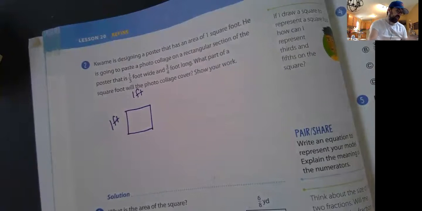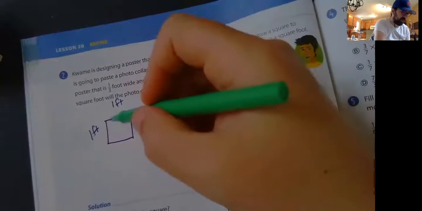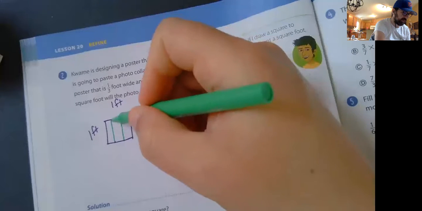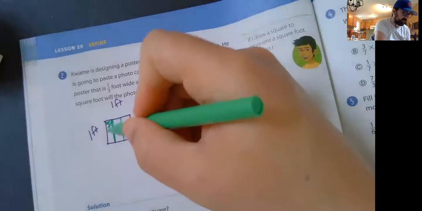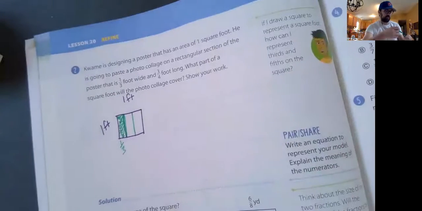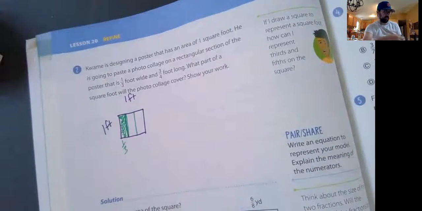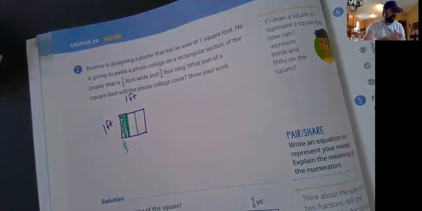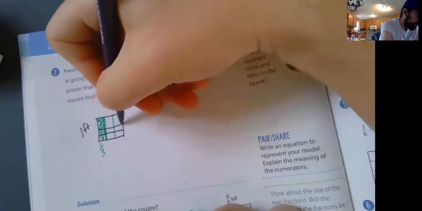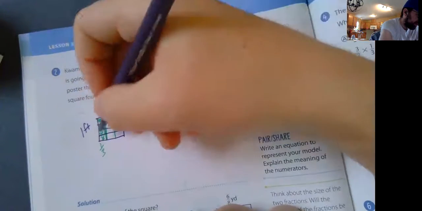So if I go down and put these in here, we have 1/3. So I'm going to break this into thirds, roughly speaking. So 1/3, right? And then it said 3/4, right? So we're going to break this into fourths. 1, 2, 3, and it's going to be 3/4.